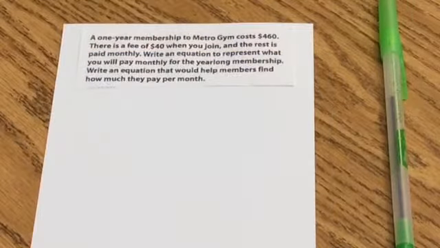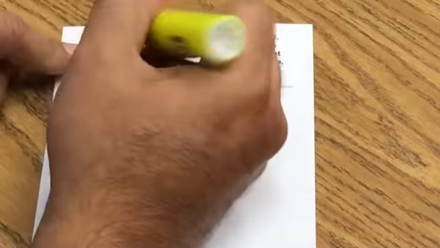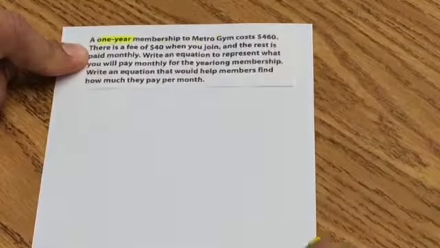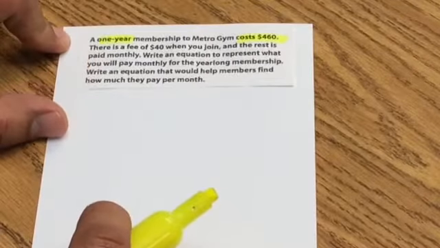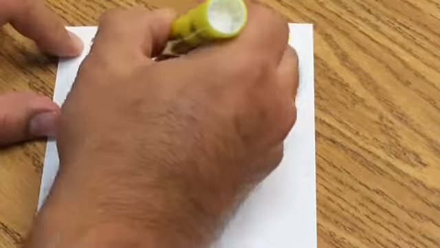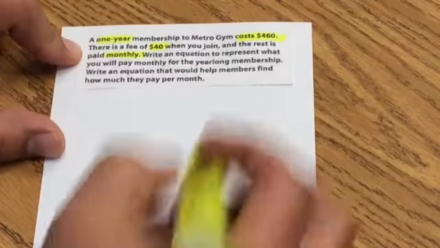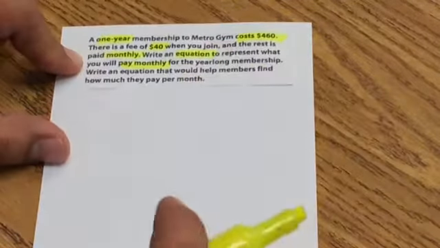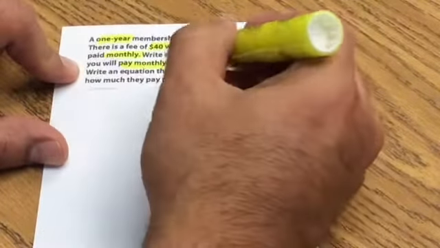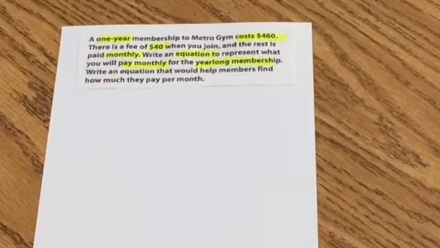In front of us, we have a question. It says a 1-year membership to Metro Gym. Important words are 1-year membership. The cost is $460 for the 1-year membership. There is a fee of $40 when you join, and the rest is paid monthly. Write an equation to represent what you will pay monthly for the year-long membership. So we know what the year-long membership costs total. Write an equation that would help members find how much money they would pay per month.